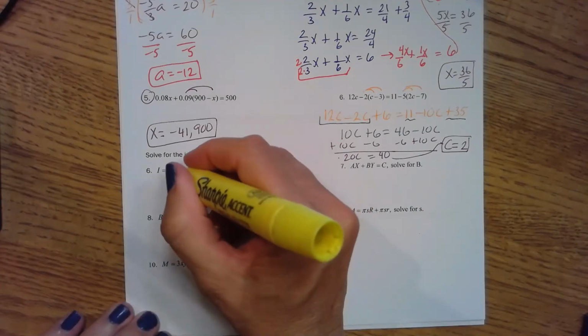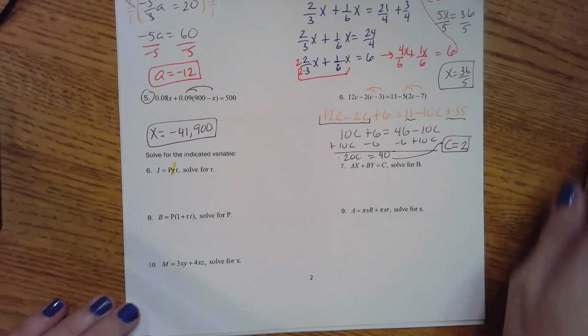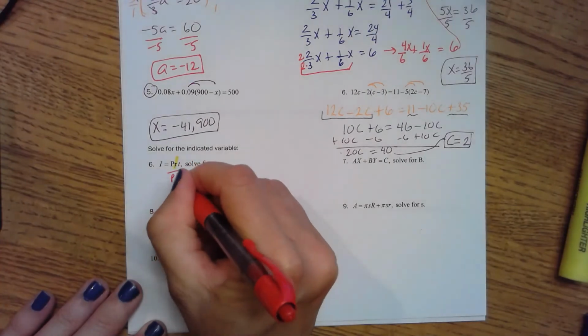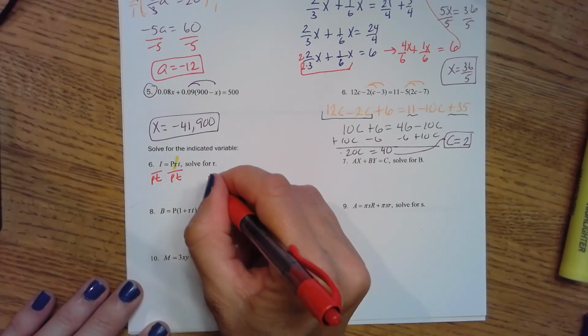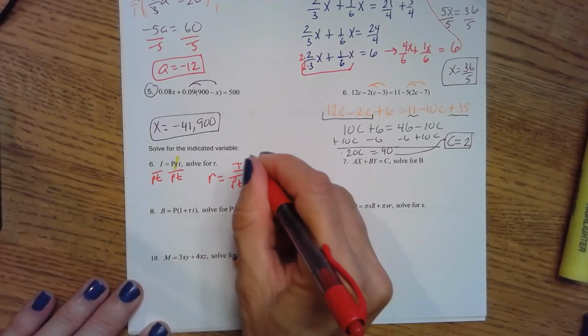So we're trying to solve for r, and r is right in the middle of p and t. What is happening to p and t is just multiplication. The opposite of multiplication is division. So all we have to do is divide by pt. So we get r equaling I divided by pt.